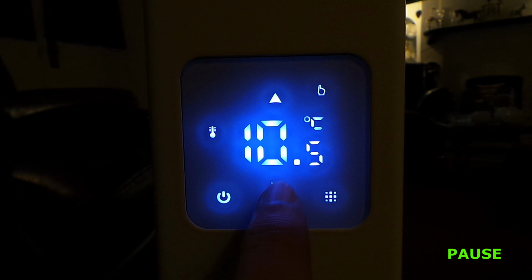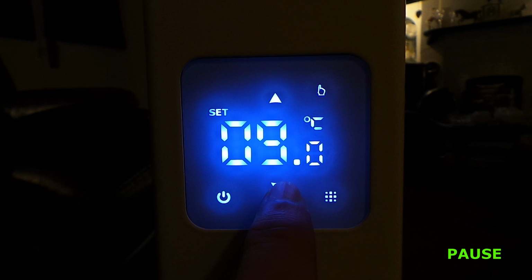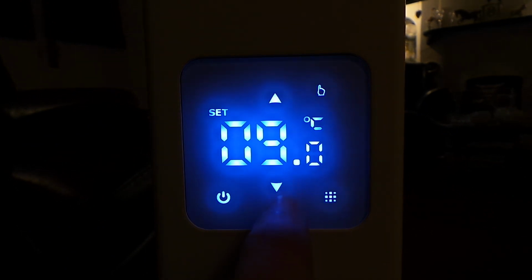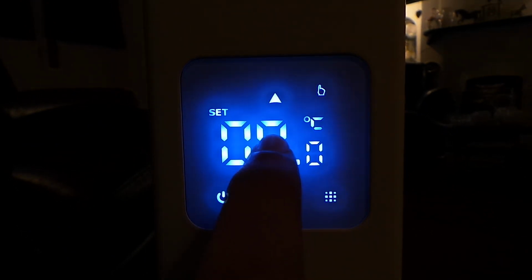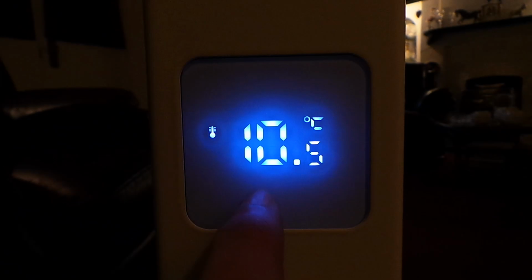And then if we press the up or down arrow button again, the main numeric display will change from indicating the current room temperature to indicating the current setting of the thermostat, and the thermometer icon will change to a set icon. If we don't press anything for a few seconds, then it will drop back into the current temperature display.